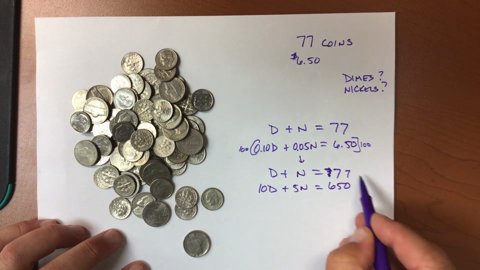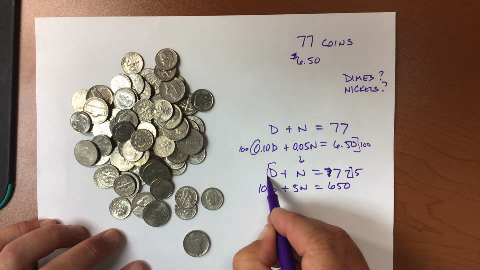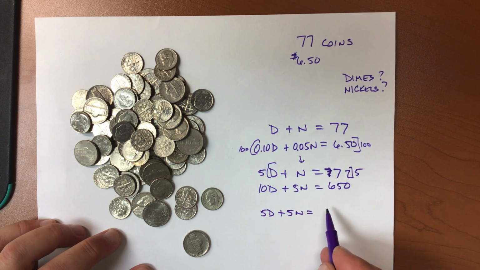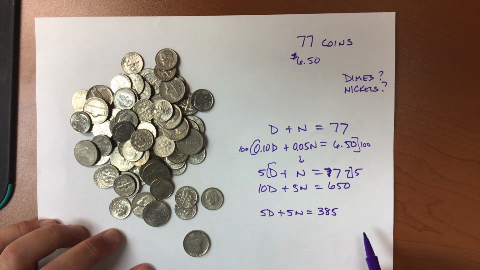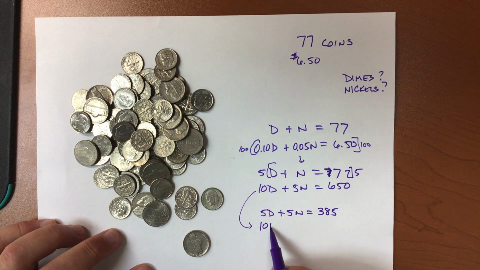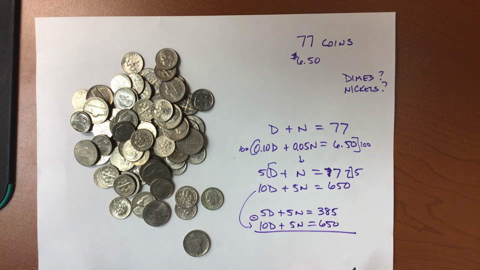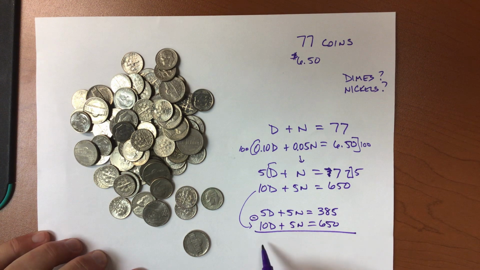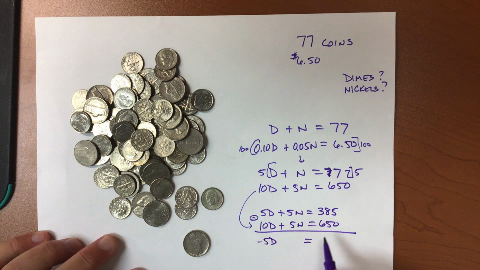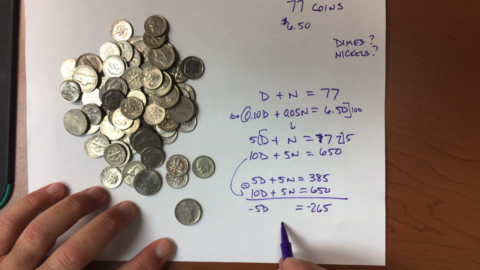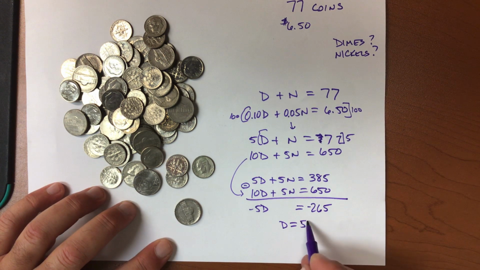So now let's get rid of the nickels, right? So I'm going to multiply this by 5 and multiply this by 5. So I've got 5D plus 5N is equal to 385. 77 times 5 is 385. The second one comes down, 10D plus 5N is equal to 650. Since these are the same sign, I'm going to subtract. So I've got negative 5D is equal to negative 265. Divide by negative 5, and I'm going to get D is 53.